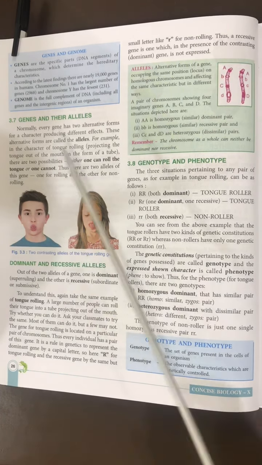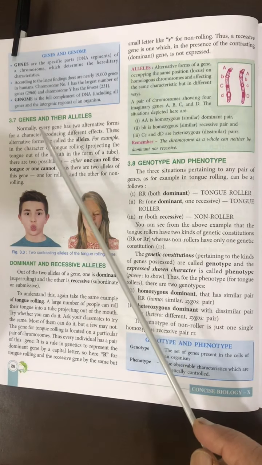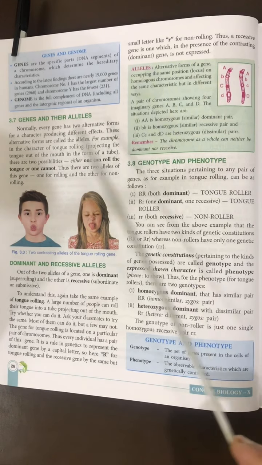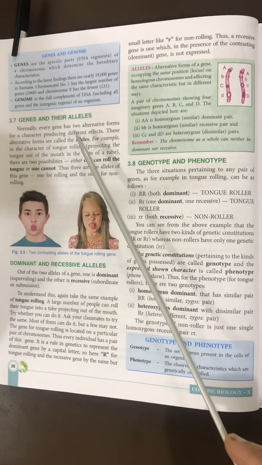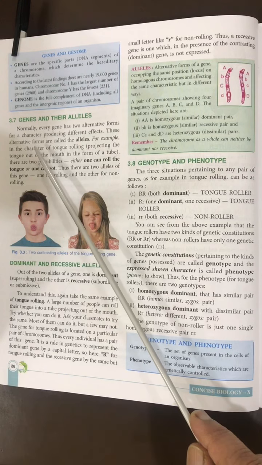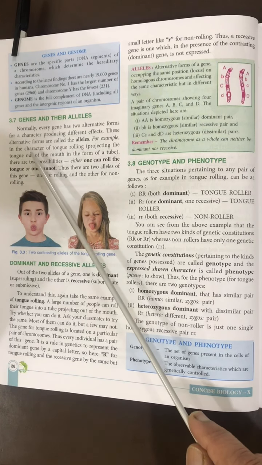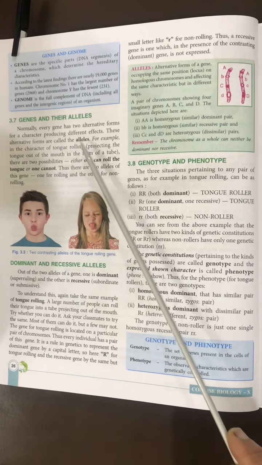Now, what are genes and their alleles? Normally, every gene has two alternative forms for a character, producing different effects. So two alternative forms of a gene are there, and those two alternative forms produce different effects. And these alternative forms are called alleles.